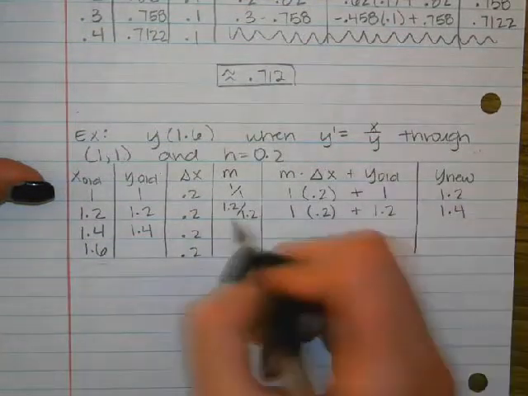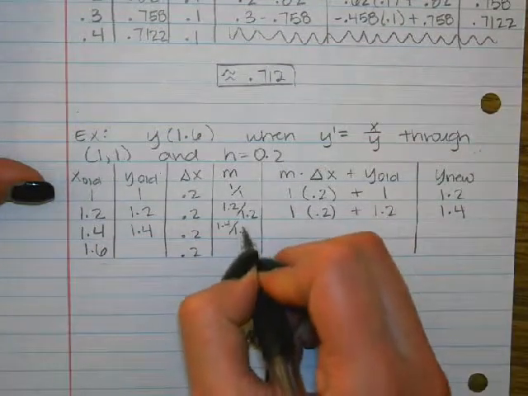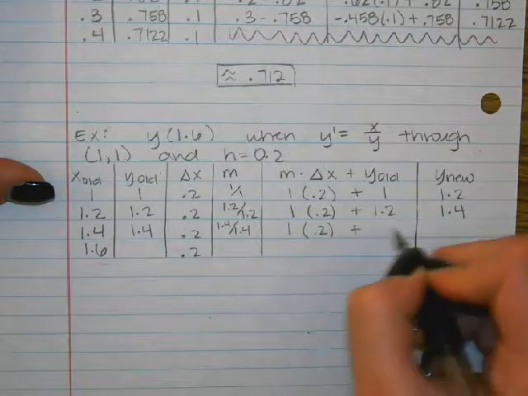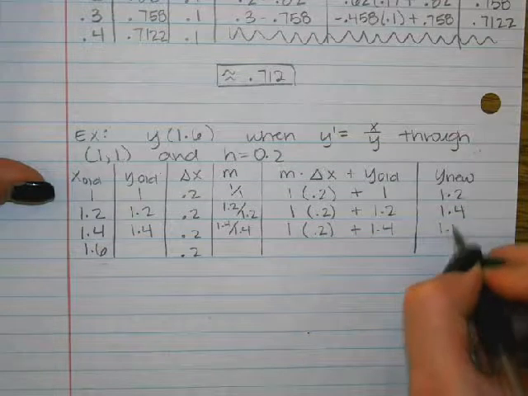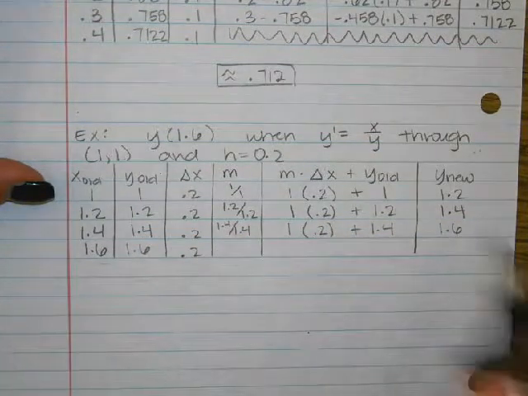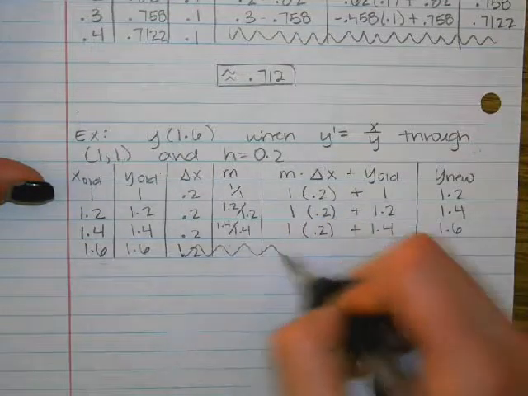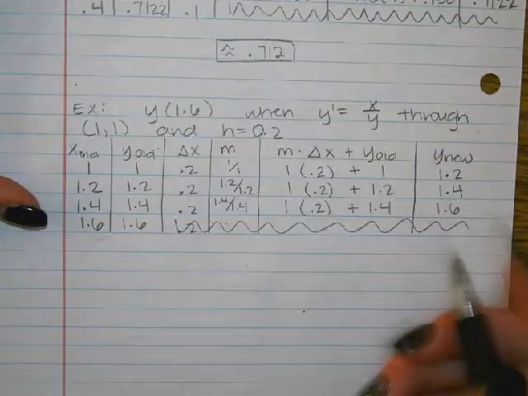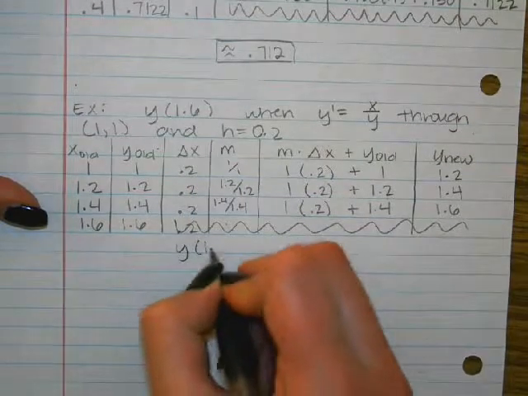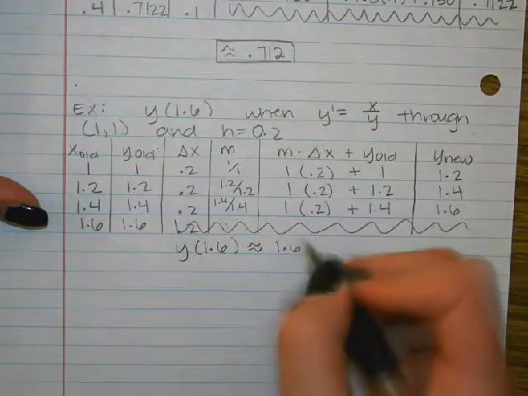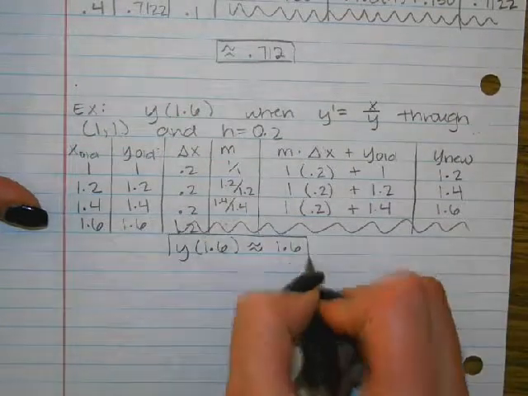If we do x divided by y, that gives us 1 times 0.2 plus 1.4 is 1.6. And so all we had to figure out was the value that you get for the y-coordinate when you plug in an x-coordinate of 1.6. So I'm going to say that when I plug in an x value of 1.6, I get approximately 1.6 as the value of that function.